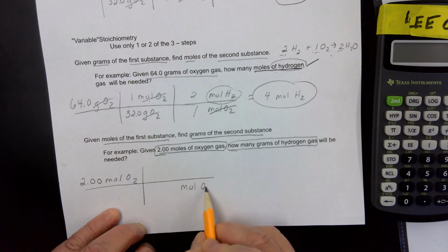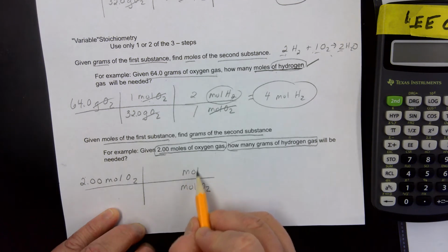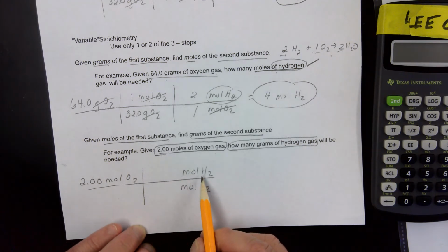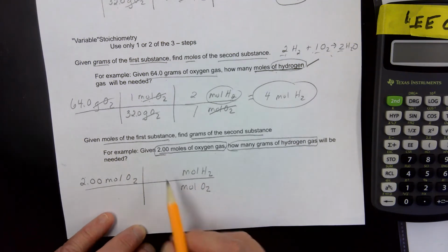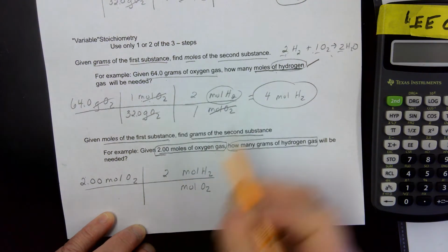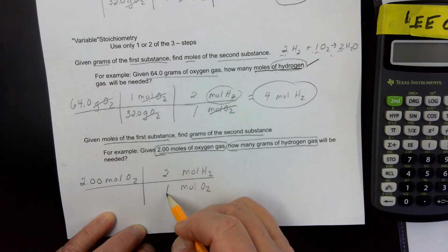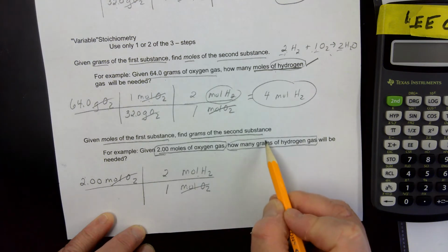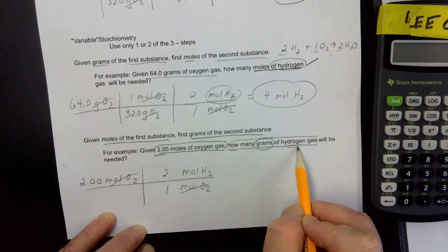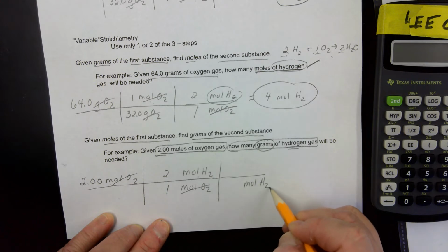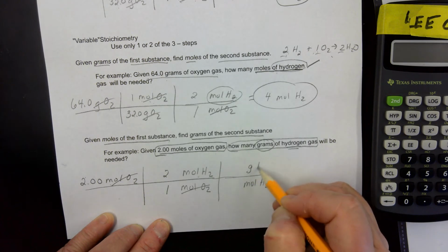So moles of O2 on the denominator and moles of H2 in the numerator. Moles of one substance to moles of another is the coefficients from the balanced equation. And so 2 moles of hydrogen to 1 mole of oxygen. If I were to stop here, moles of O2 will cancel, leaving me with moles of hydrogen. But this problem is asking me to find grams of hydrogen. So I need one more fraction where I cancel moles and I convert it to grams of hydrogen.